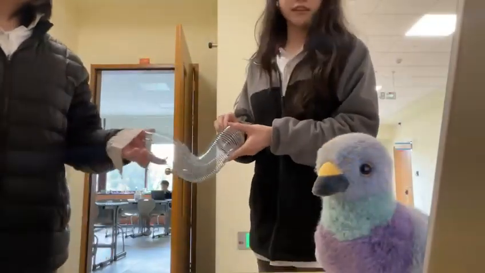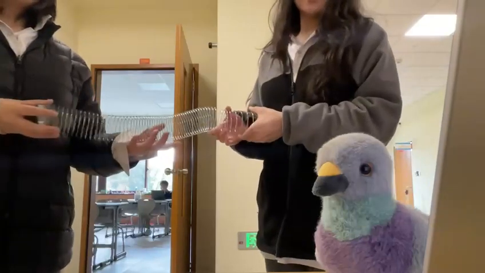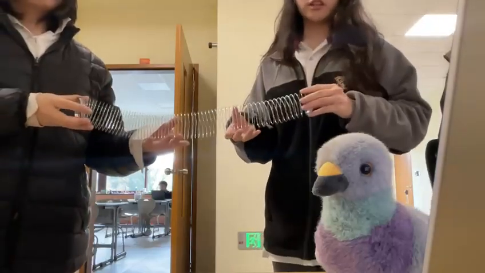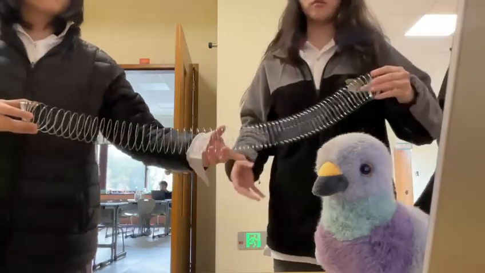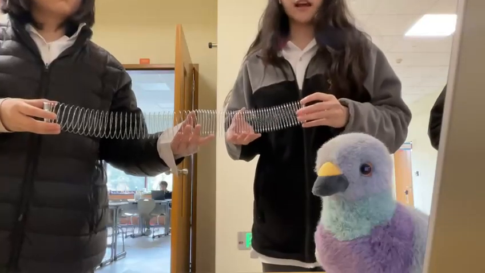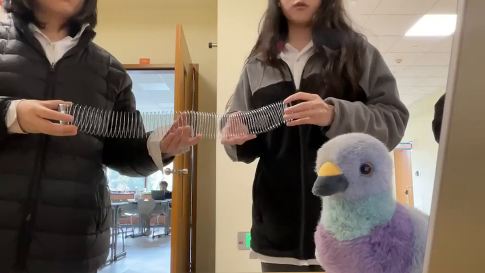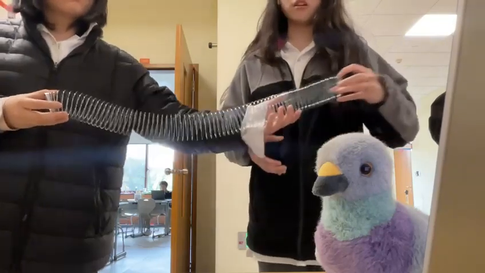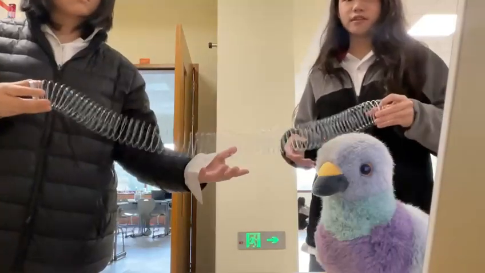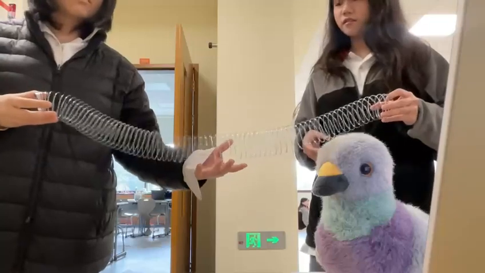Let's use the slinky to model redshift. The slinky represents light waves, which have certain wavelengths. When I stretch this slinky, the waves get longer. In the universe, when space expands, light waves stretch too. Their wavelengths get longer, and that's the redshift. We can see this with distant galaxies.